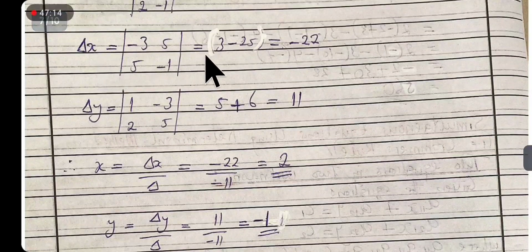The determinant with respect to x is minus 22. So minus 22 divided by minus 11 is going to give us 2. Because the minus will cancel, 22 divided by 11 is 2.